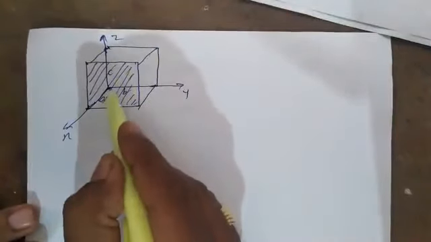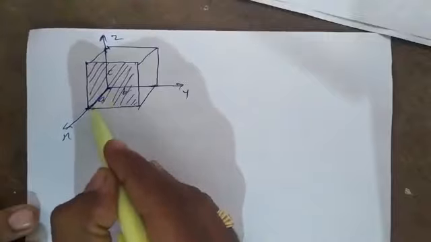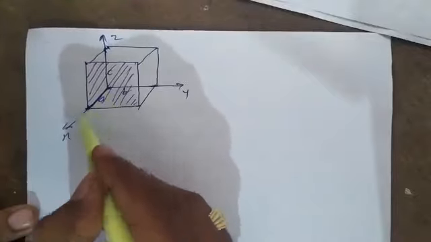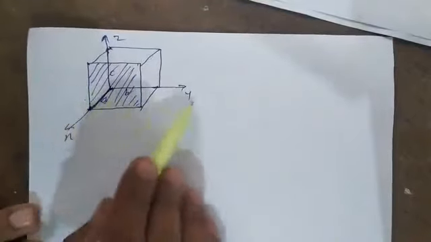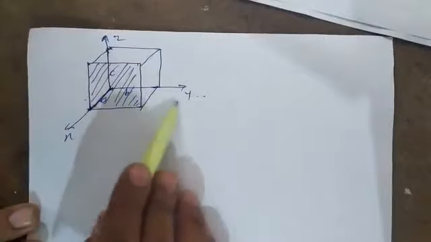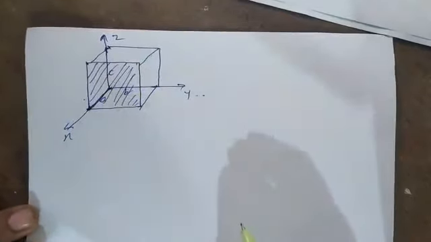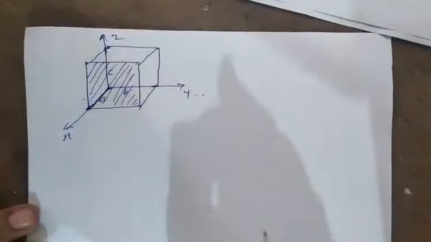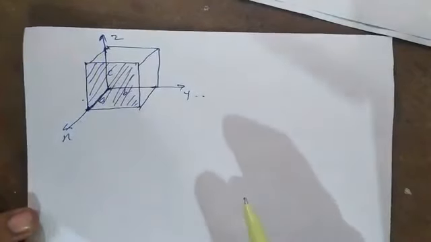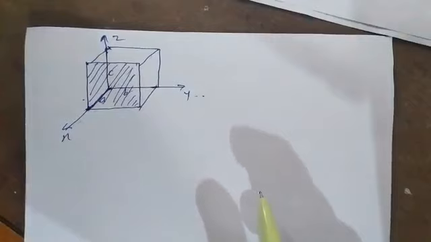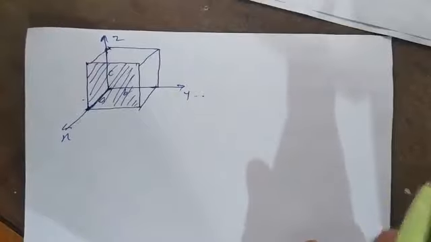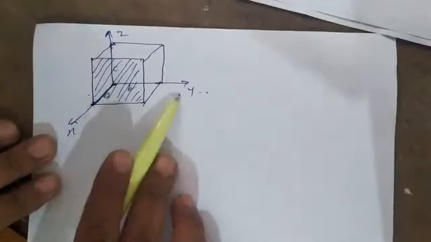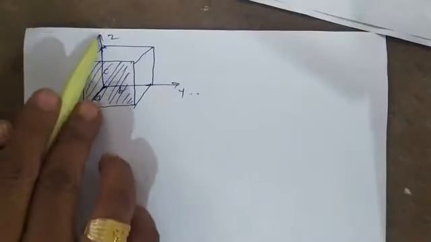This front plane touches the x-axis at a distance a, the lattice parameter, where there is a lattice point. Along the y-axis, this plane is parallel to the y-axis, which means it does not intersect the y-axis. Similarly, this plane is parallel to the z-axis, so it does not intersect the z-axis either. Whenever a plane is parallel to a coordinate axis, it is said to meet that axis at infinity. So this plane touches the y-axis at infinity and the z-axis at infinity.